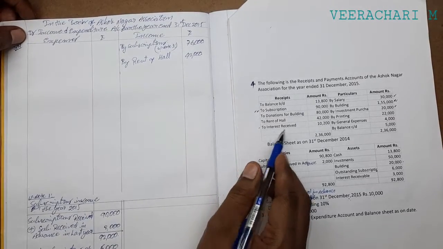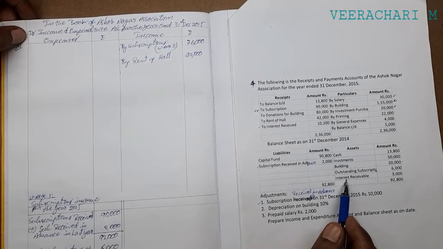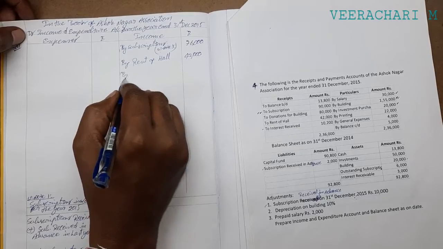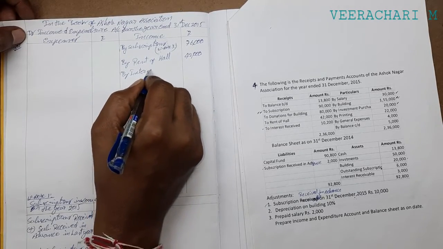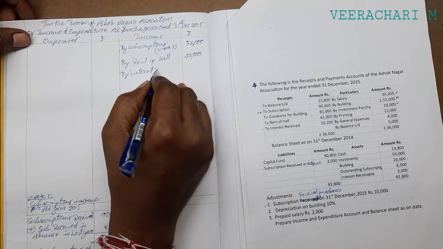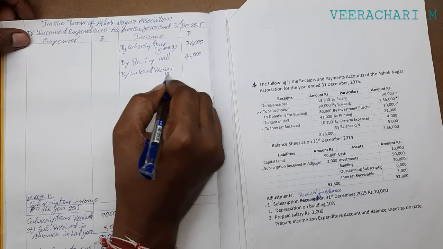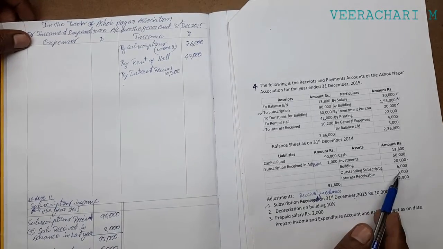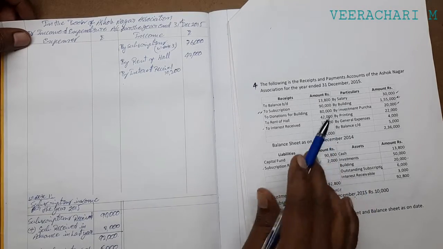Next, interest received. There is adjustment for interest received. That is interest receivable is 3,000 rupees. By interest received, that is 10,200. That is a receivable in the year of 2014. So it is the income of 2014 but not 2015 income.